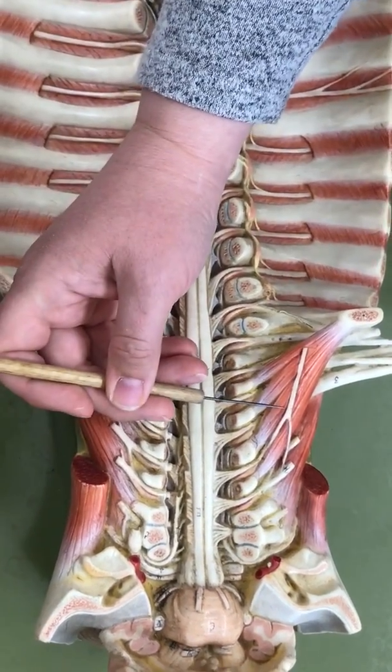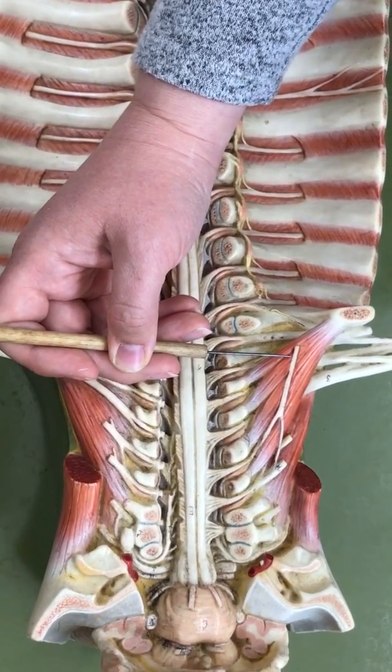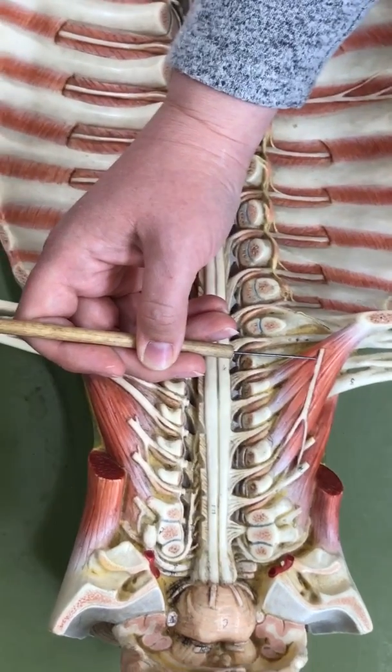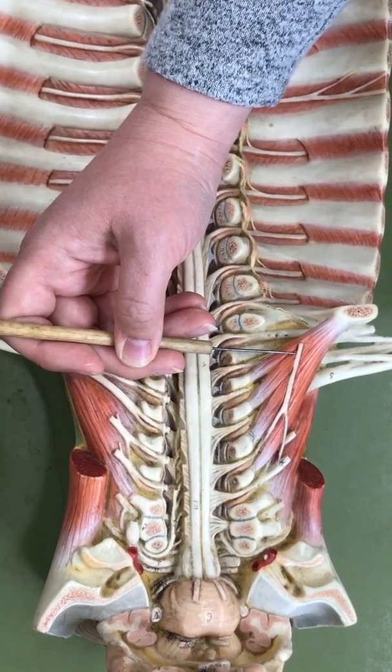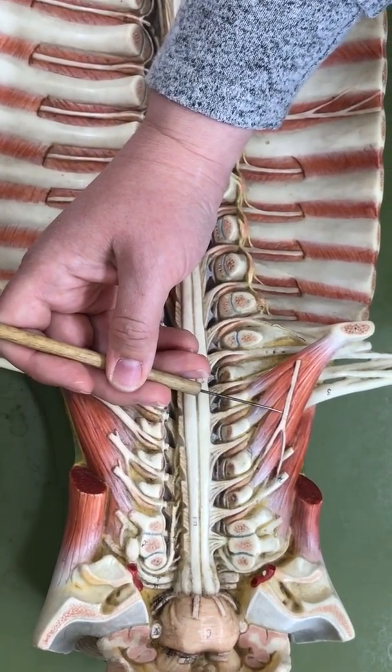And then right here, we've got a pretty important nerve. That is the phrenic nerve coming out in the neck from spinal levels C3, 4, and 5. And it's going down to the diaphragm. So C3, 4, 5, keep the diaphragm alive.